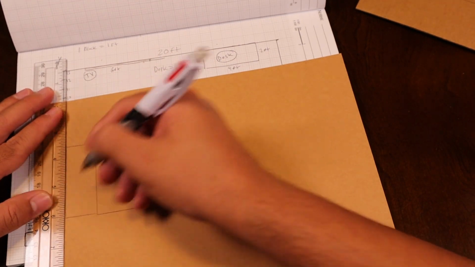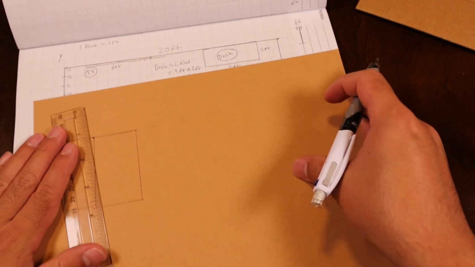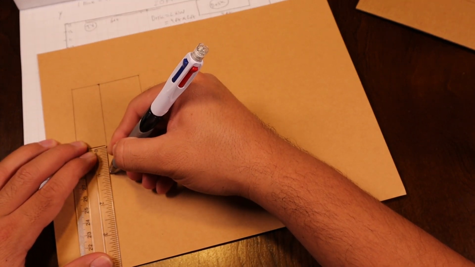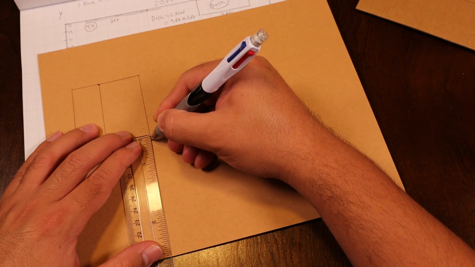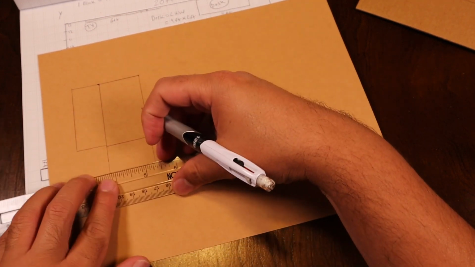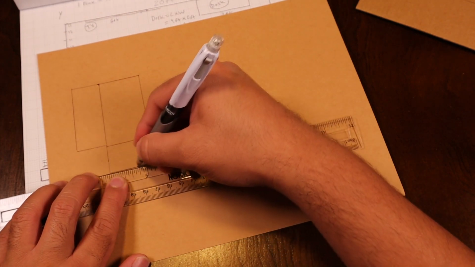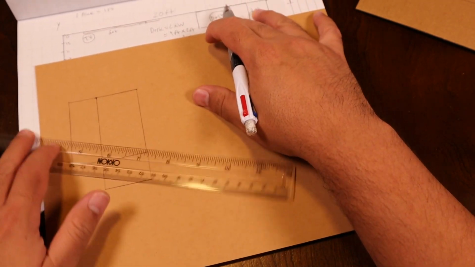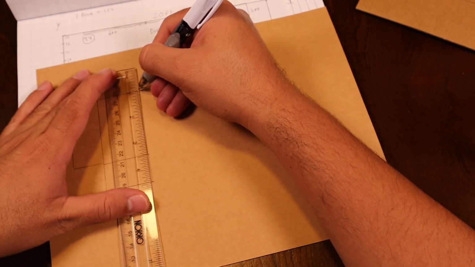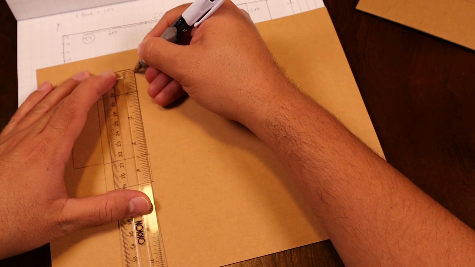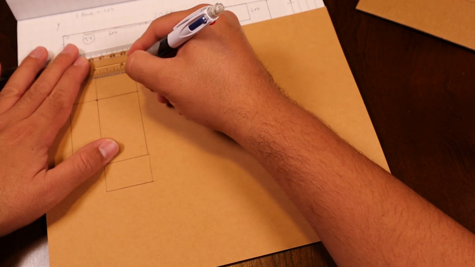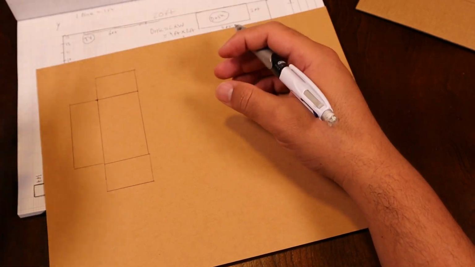Okay, close this. From here to here is another 1 inch. From here to here, 1 inch. We'll close this here. This is also 1 inch. 1 inch. Okay, so we have this.